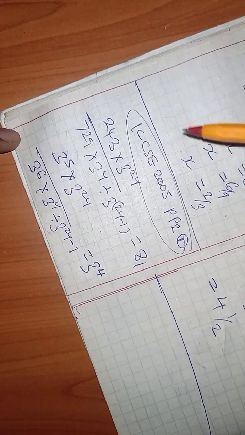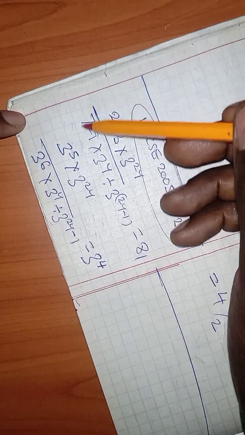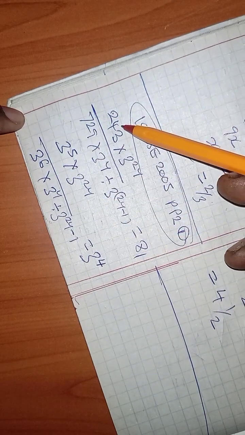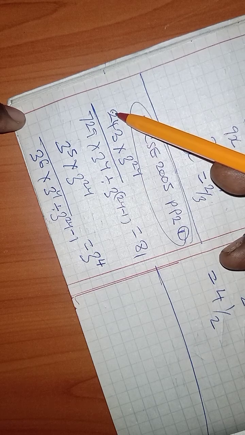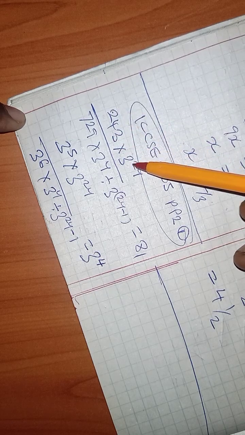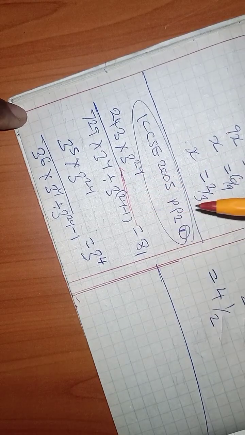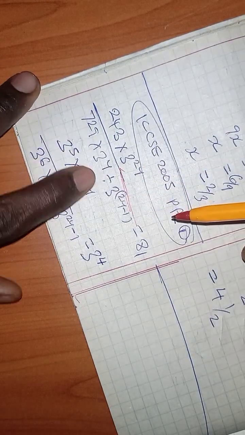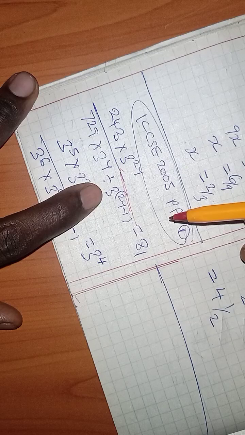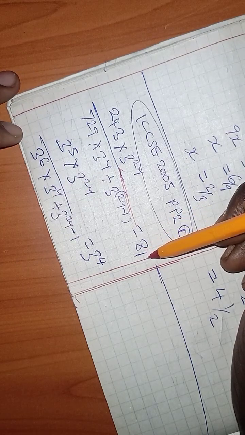Now we have this equation also. Students were to get the value of y by simplifying this equation: 243 multiplied by 3 raised to the power of 2y, all over 729 multiplied by 3^y divided by 3 raised to the power of y minus 1, is equal to 81.